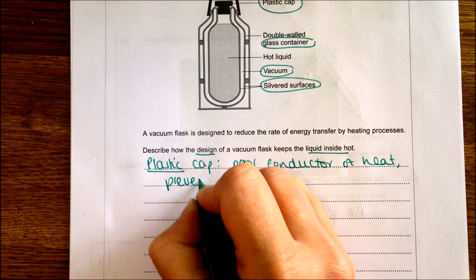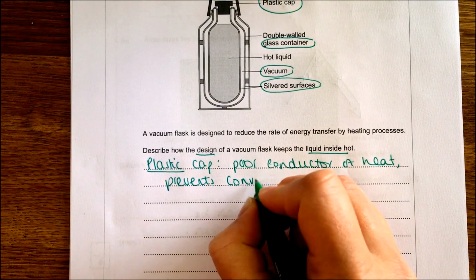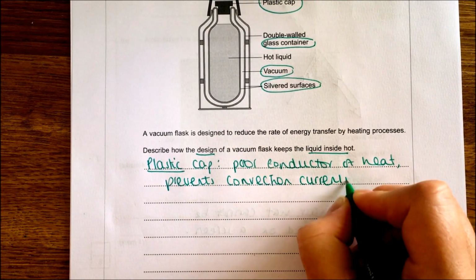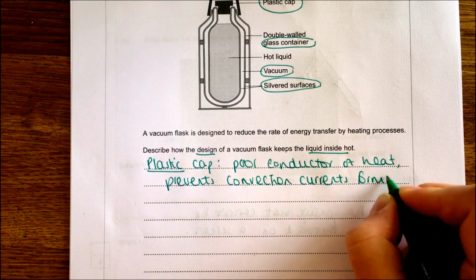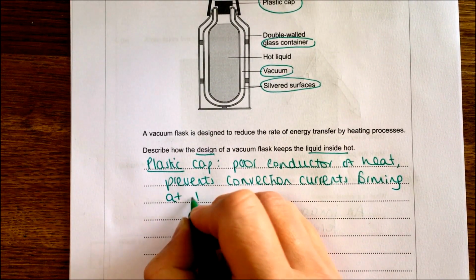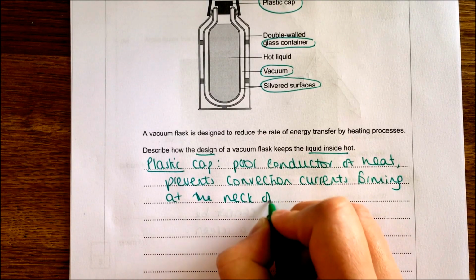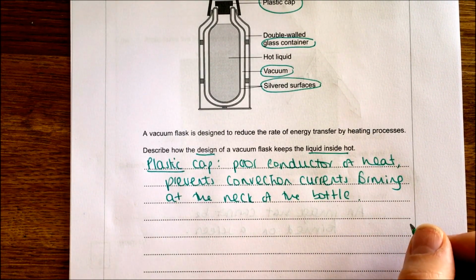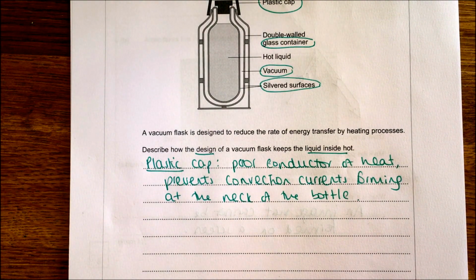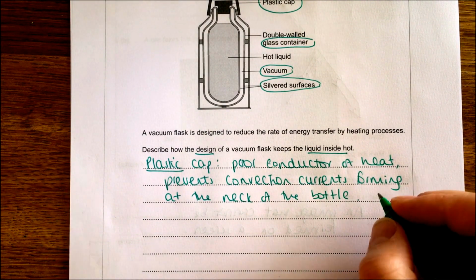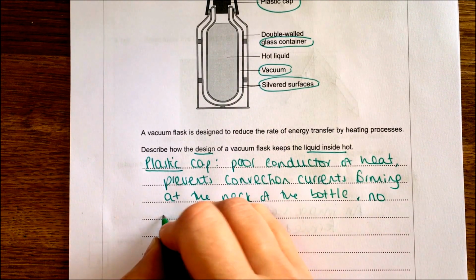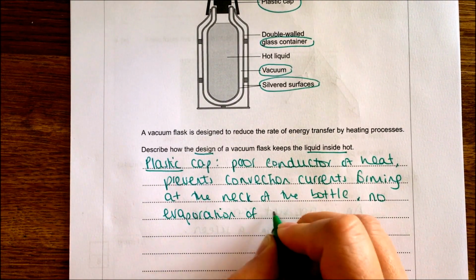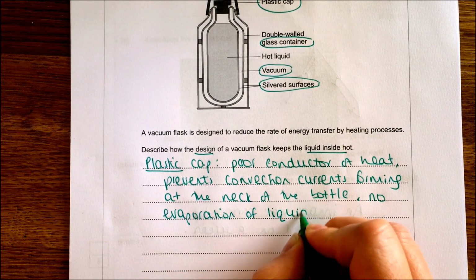It also prevents convection currents forming at the neck of the bottle. Okay, we can say that the liquid can't evaporate because it's got a lid on as well. So we've got no evaporation of liquid.